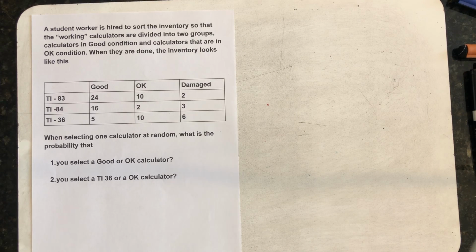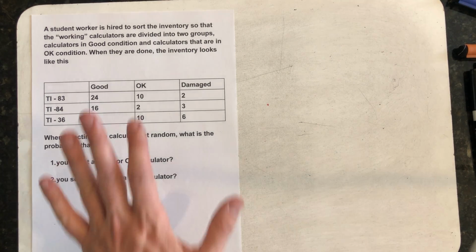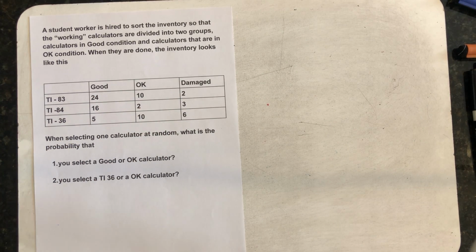In our last video, we did some OR probabilities based on some calculators that ACC keeps on hand to loan to students. This next set of two questions asks us to look at that data again, but this time it is broken down a little differently. A student worker is hired to sort the inventory so that the working calculators are divided into two groups: calculators in good condition and calculators that are in just okay condition.